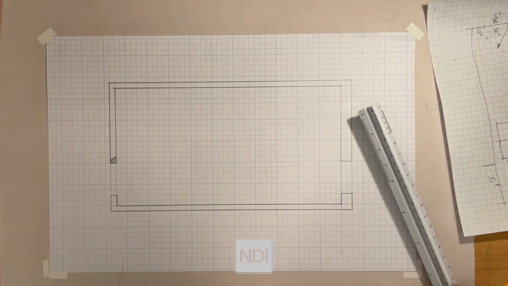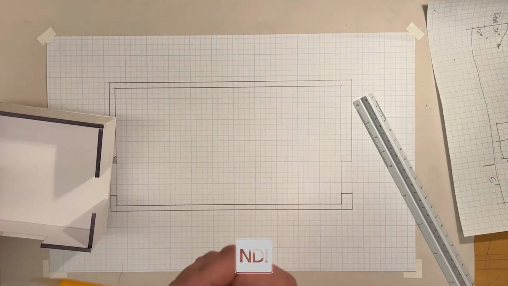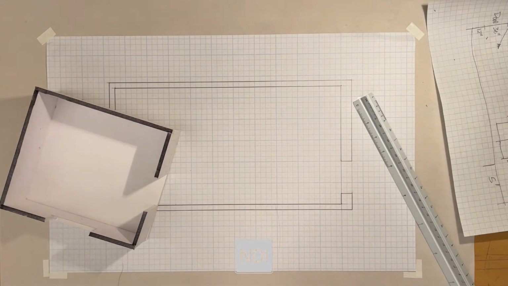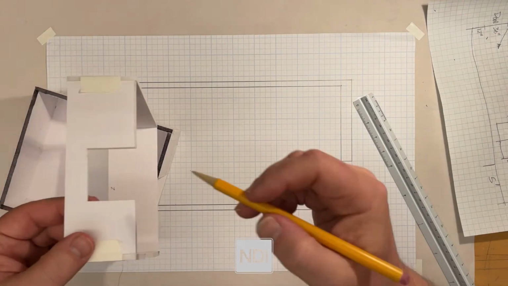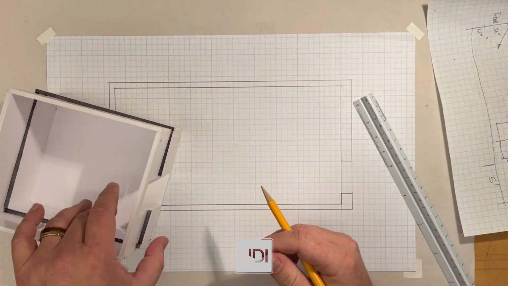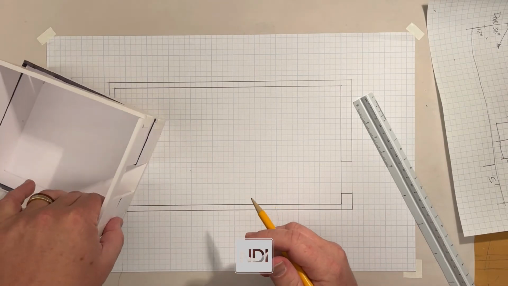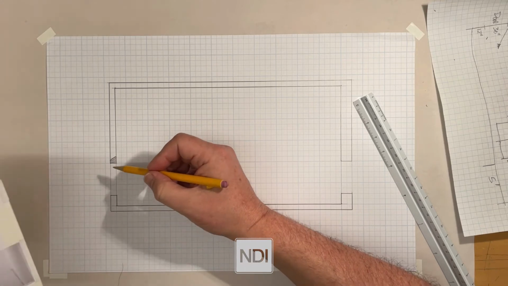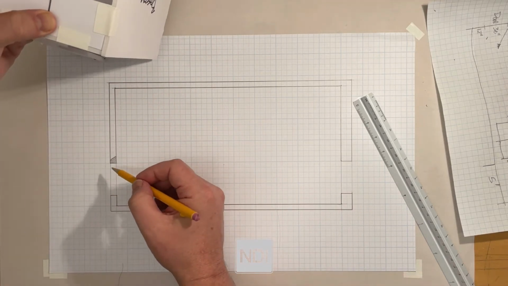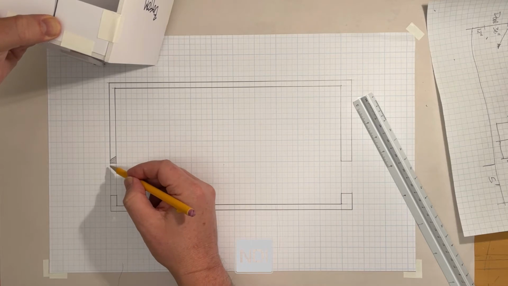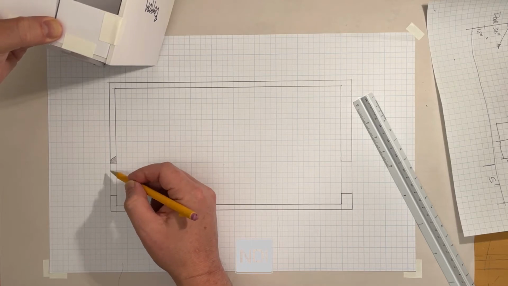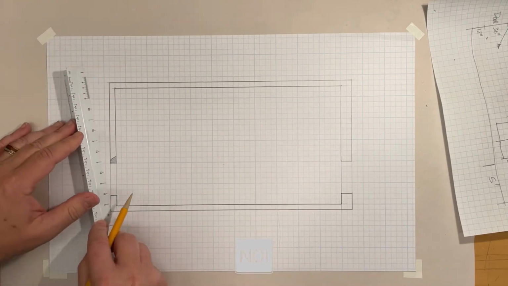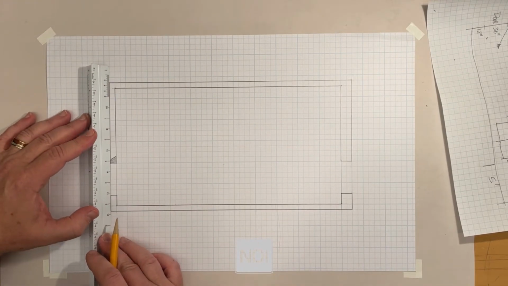Because the door opening goes all the way to the floor, but does have a portion that is above, we show this as a dashed line here, which indicates that the wall goes all the way to the floor, but there is a part of the wall that's still there that is above the door. So we're going to dash this line in.